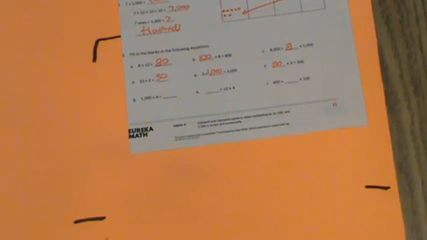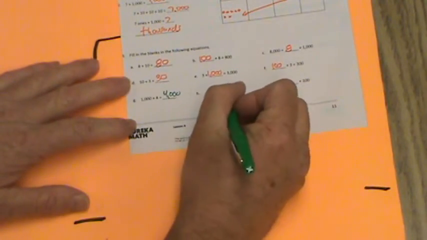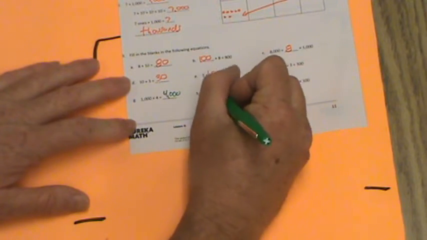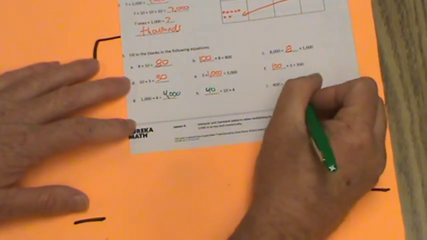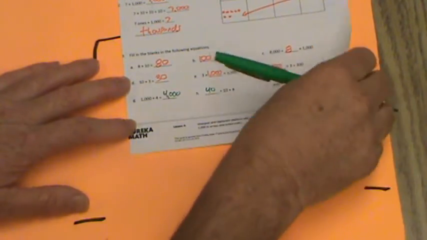Let's switch colors here. I don't know if this one's showing up too well. Go with green. 1,000 times 4 simply is 4,000. Something equals 10 times 4. That would be 40 equals 10 times 4. And 400 equals what times 100? Well, that would be 4 times 100. Flip her over.